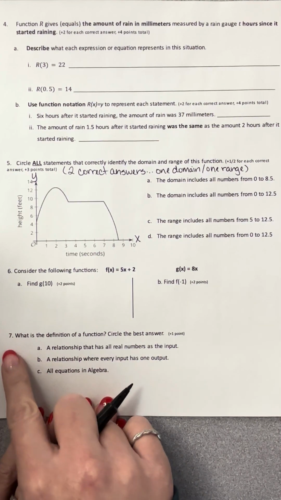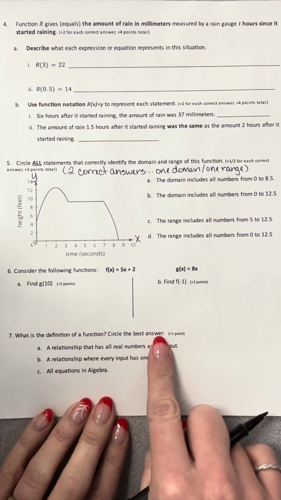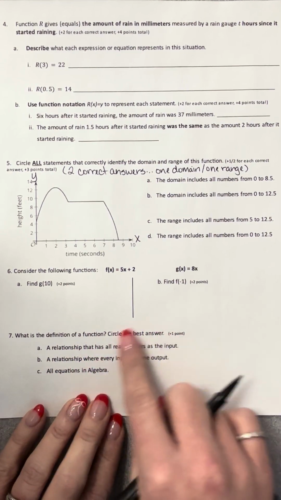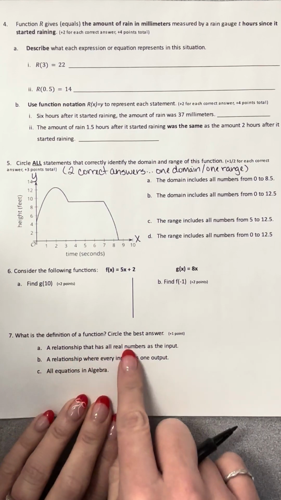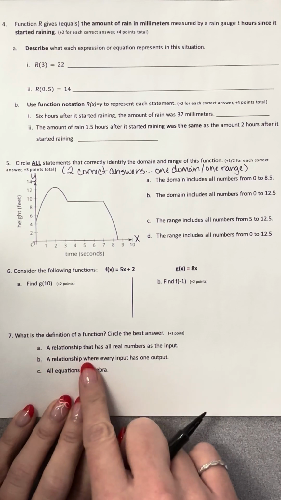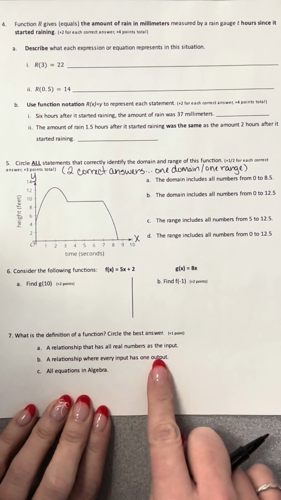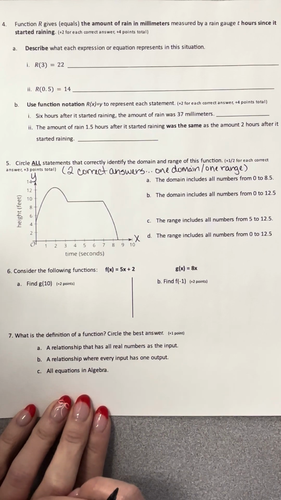And finally, the last question, number 7. What is the definition of a function? Circle the best answer. There's only one answer here. A, a relationship that has all real numbers as the input. B, a relationship where every input has one output. Or C, all equations in algebra.